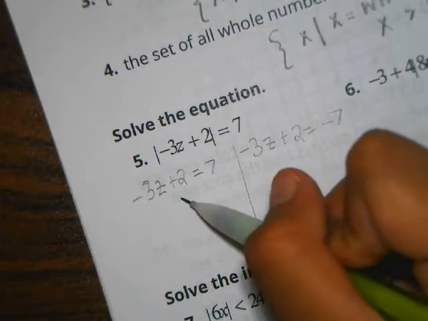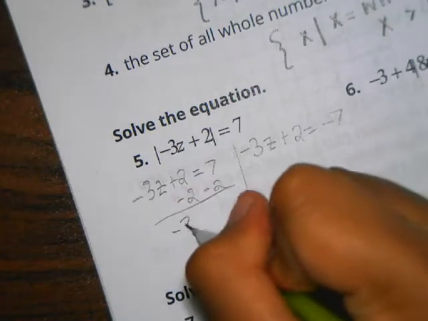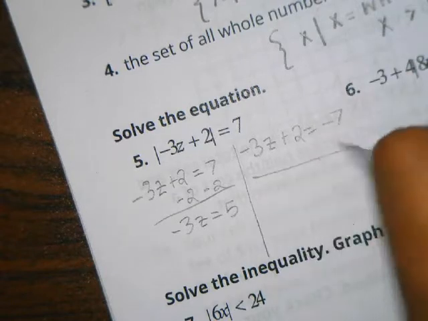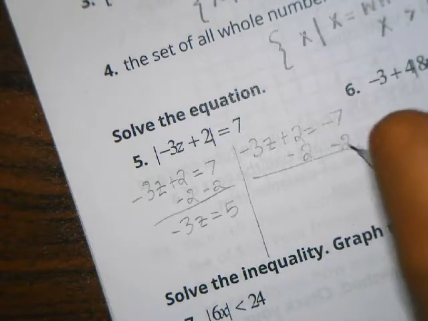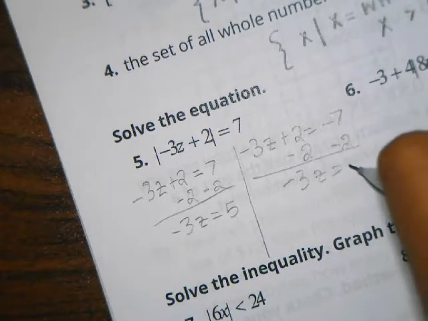So we're going to solve for it, and that's going to be -3c equals 5, and that's going to be -3c equals -9.